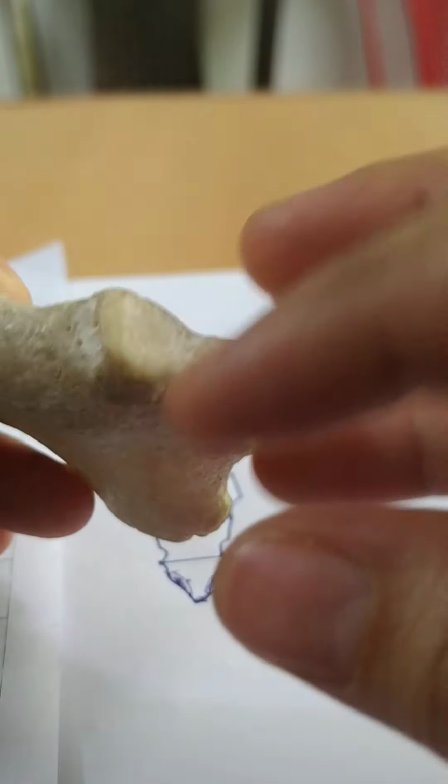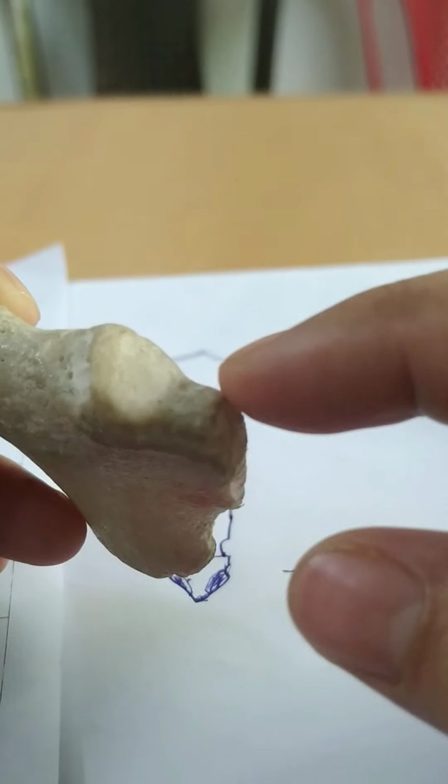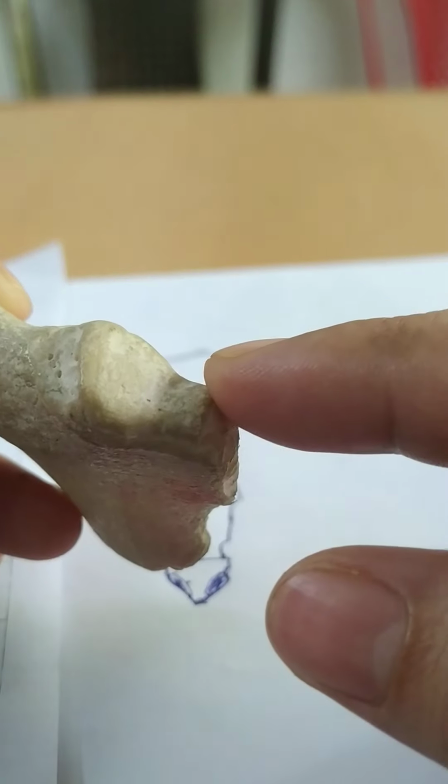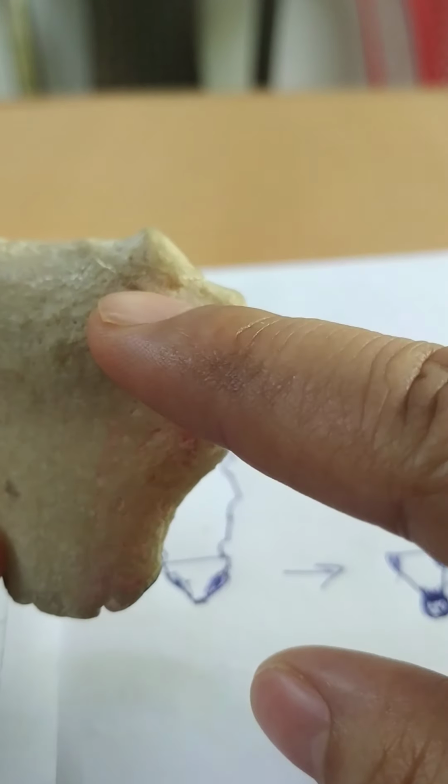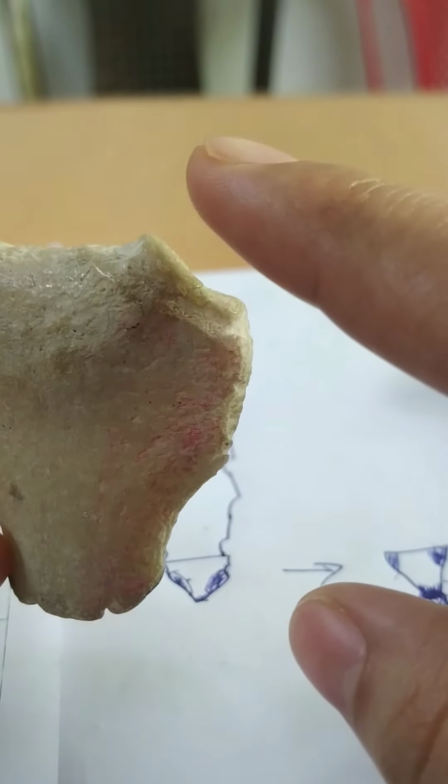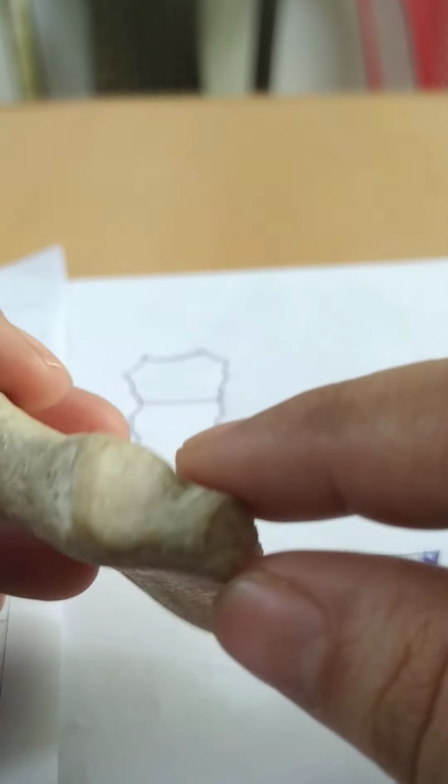Around the border of this joint, we will have attachment for the capsular ligament. Anteriorly, it will give attachment to the anterior sternoclavicular ligament and posteriorly to the posterior sternoclavicular ligament.